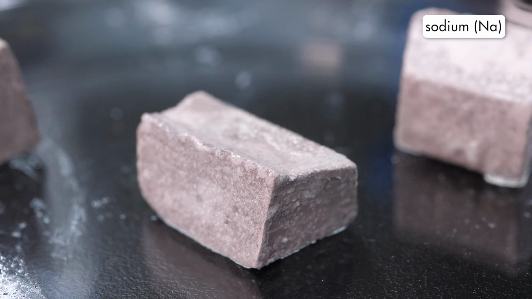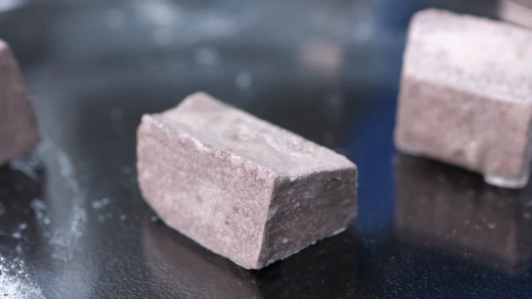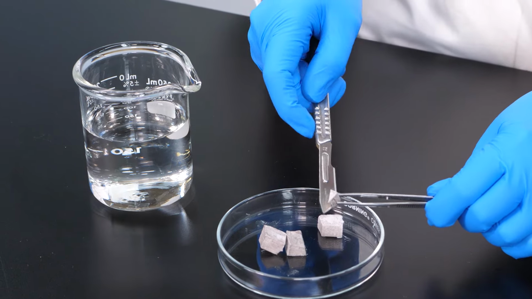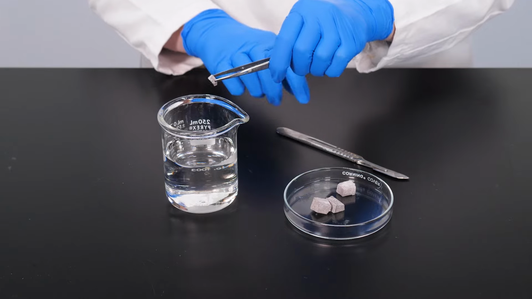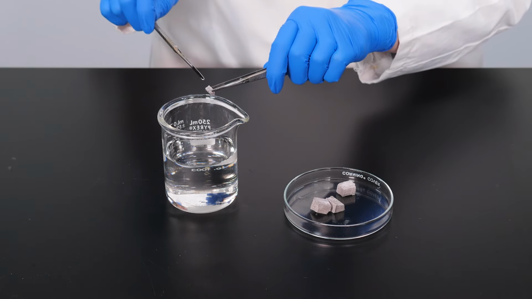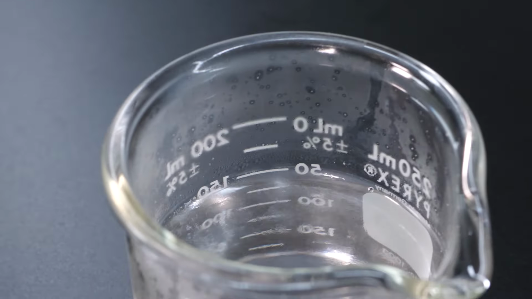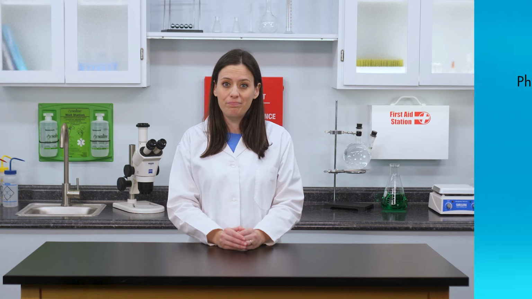This piece of sodium does not look shiny. It looks more like a dull gray rock than a shiny metal. Not only is sodium not shiny, it is not hard either. In fact, it is so soft it can be cut with a knife. Sodium is less dense than water. If we drop a small piece of sodium into a beaker of water, it will float on the surface of the water. Even though sodium may not fit our idea of a metal, it is classified as a metal.